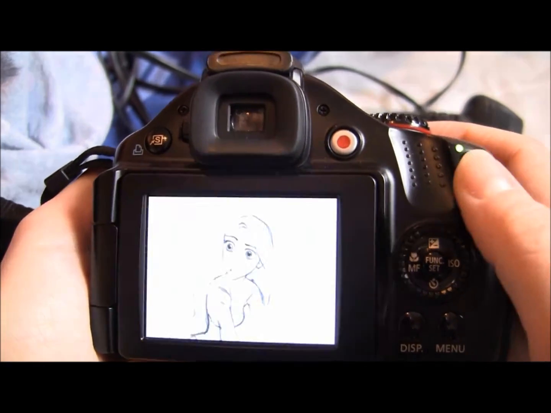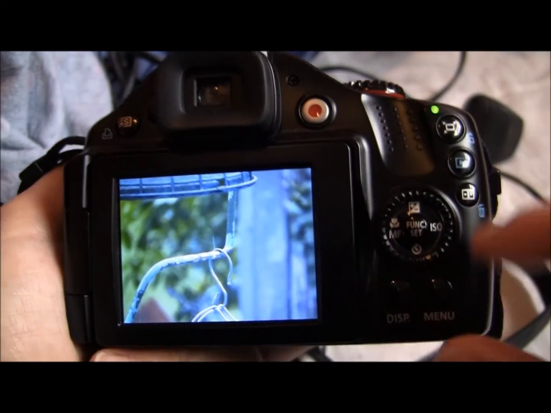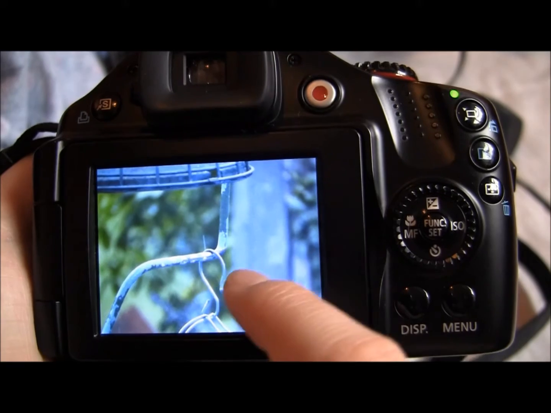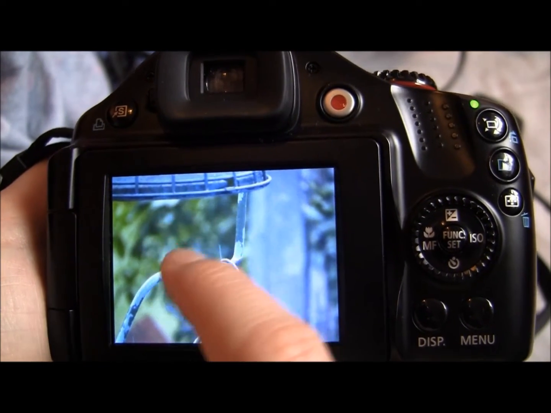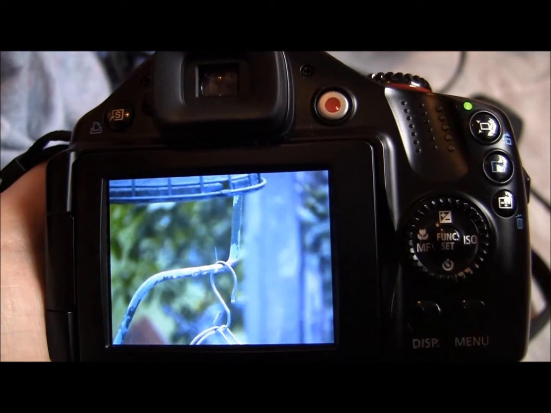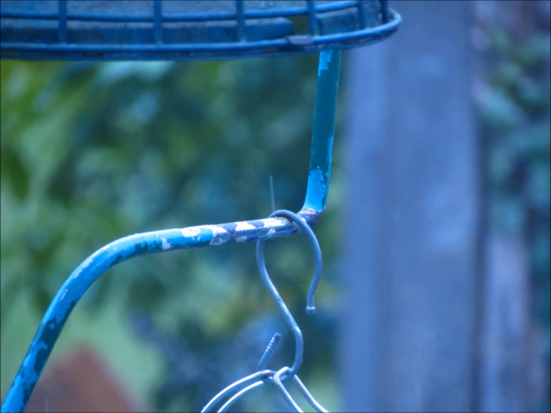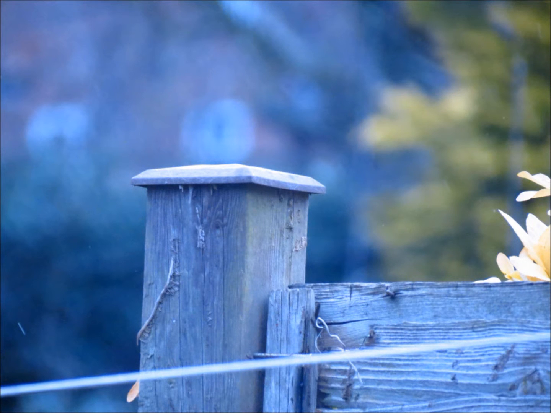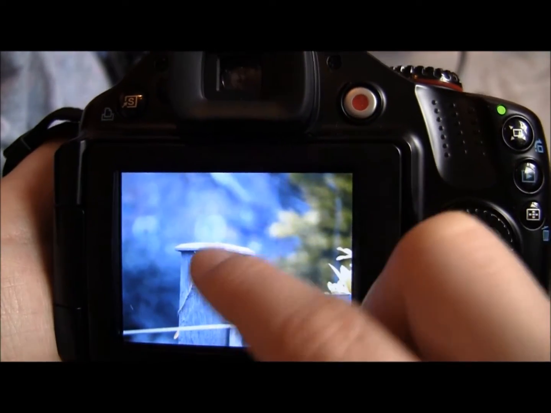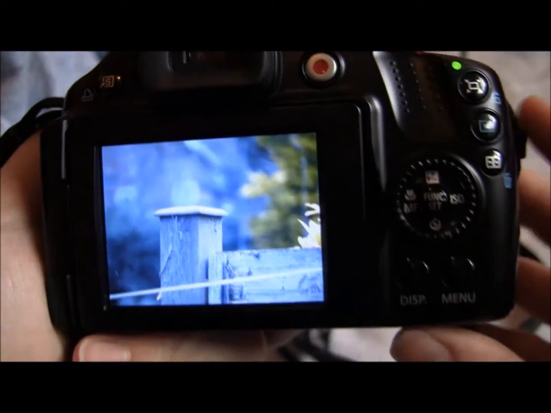The sort of thing I mean, if you have a look here, I've just taken this picture. In the background there's loads of leaves behind, and where they've blurred out, they've turned into these sort of circular shapes, which is what a lot of people like in Bokeh. Again here behind the fence post, they turn into these sort of circle shapes.